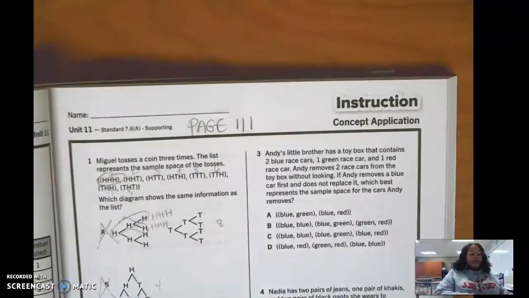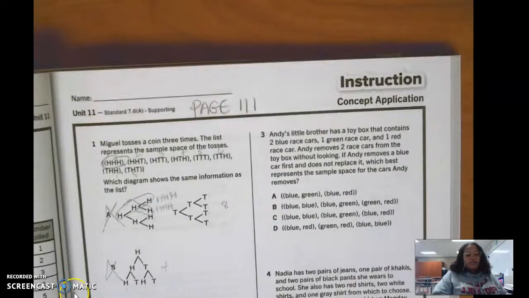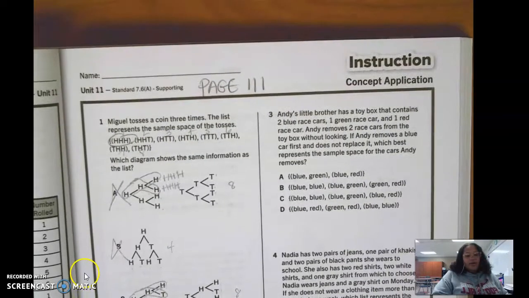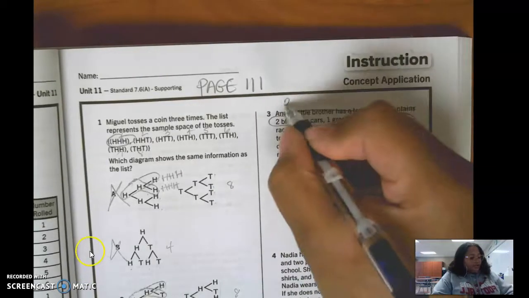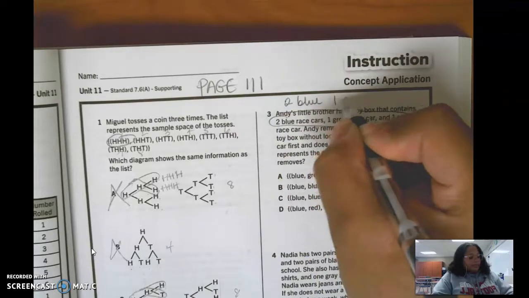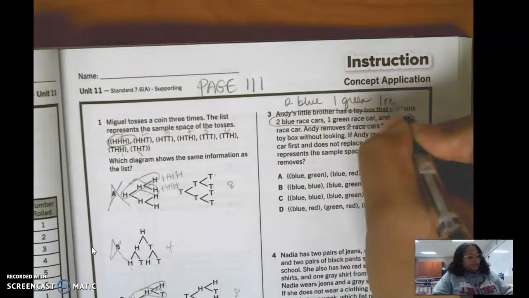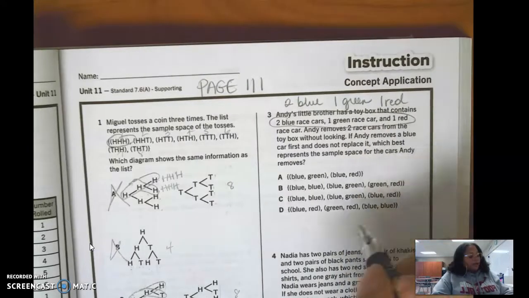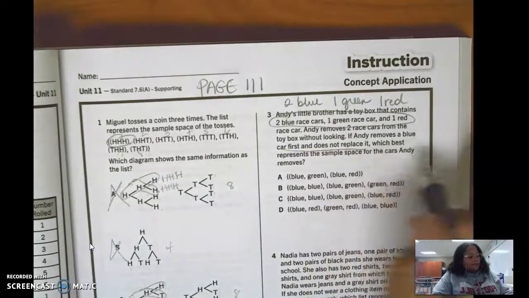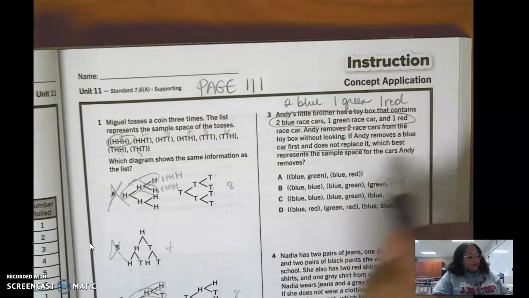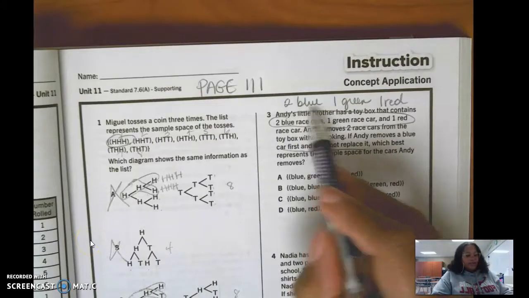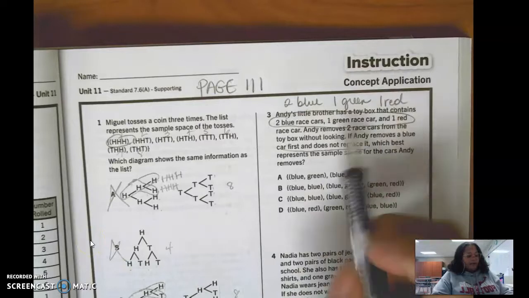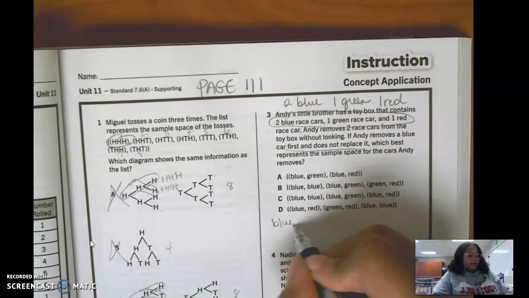Number 3, Andy's little brother has a toy box that contains 2 blue race cars, 1 green race car, and 1 red race car. Andy removes 2 race cars from the toy box without looking. So these are all the cars in there. I've got 2 blue, a green, and a red. If Andy removes a blue car first and does not replace it, which best represents the sample space for the cars Andy removes? Well, if I'm starting off with the blue, I can do a blue and a green, a blue and a red. Let's see. Blue first, then green.